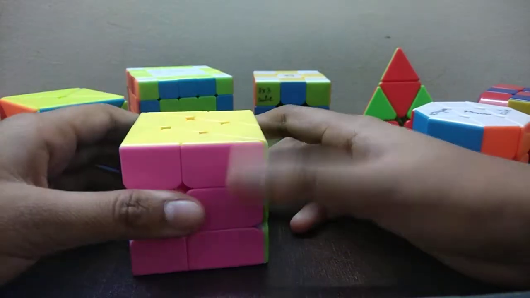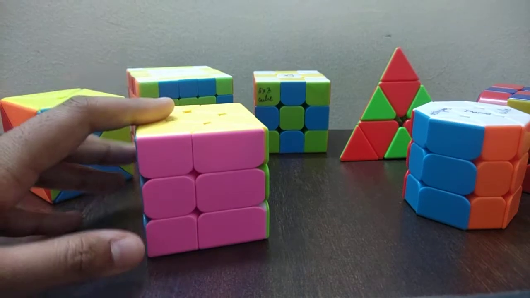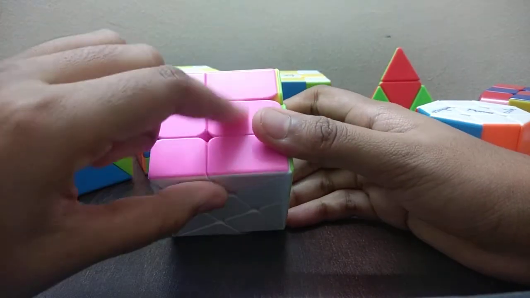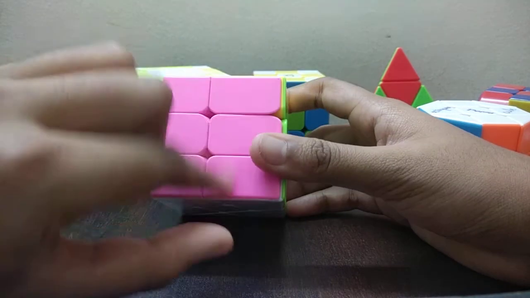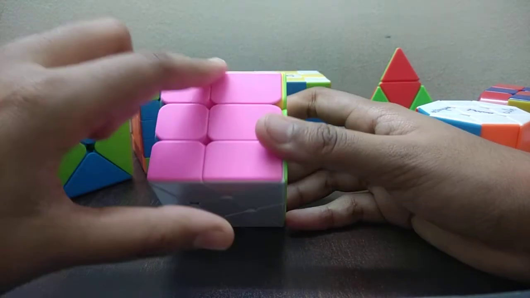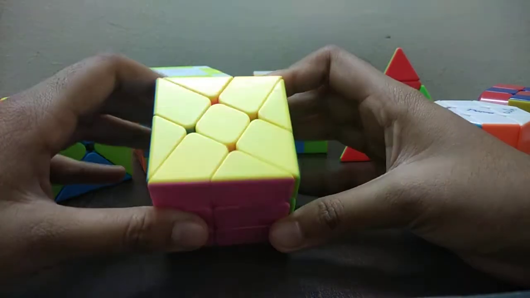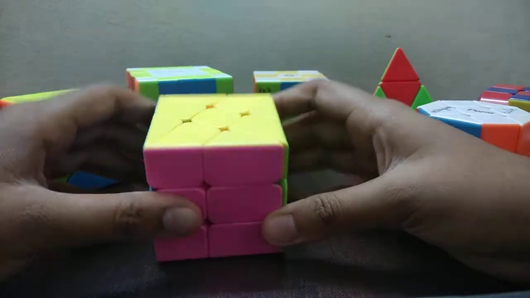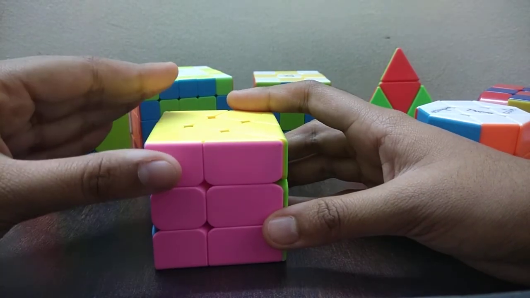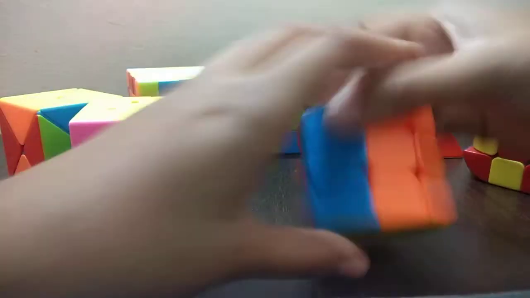Okay, and now the similarities, sorry about that, is that it has a center and an edge. Well, this is actually a 3 by 2 by 3. I don't know how to say that, but I just call it the windmill cube, as it has always been called.